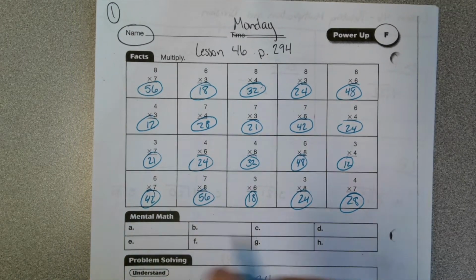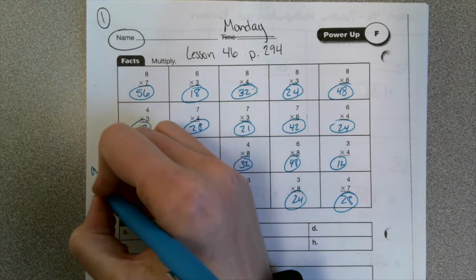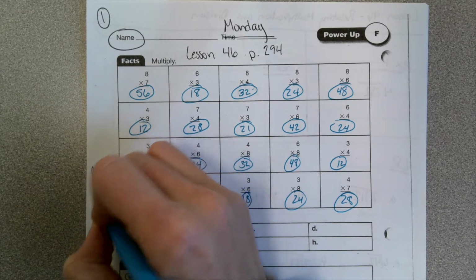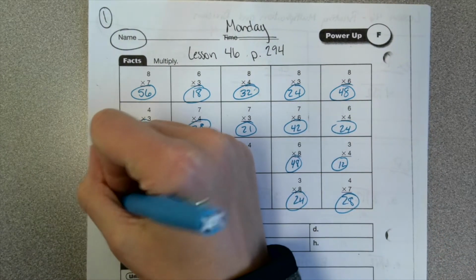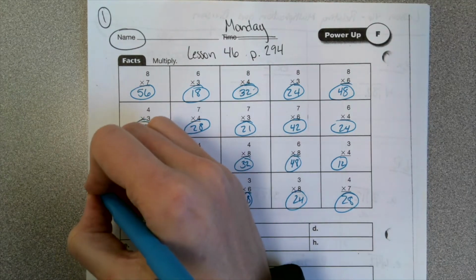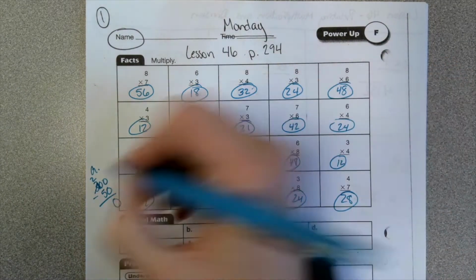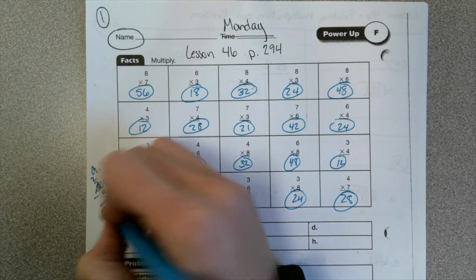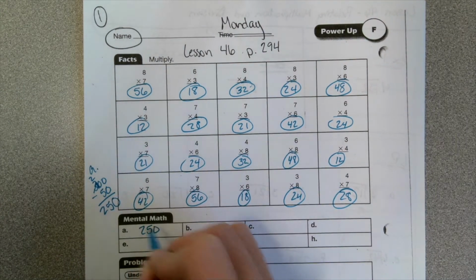A says 300 minus 50. 0 minus 0 is 0. 0 minus 5, can't do that. Cross out the 3, make it a 2, change 0 to 10. 10 minus 5 is 5. 2 minus nothing is 2. So you get 250.